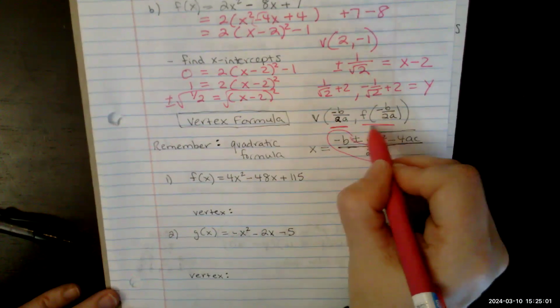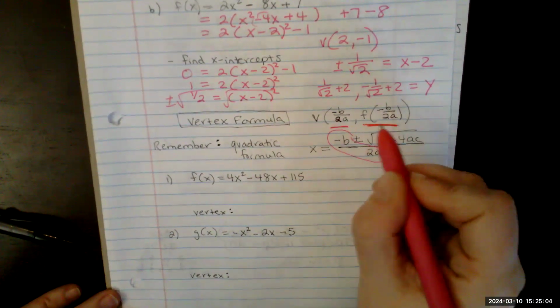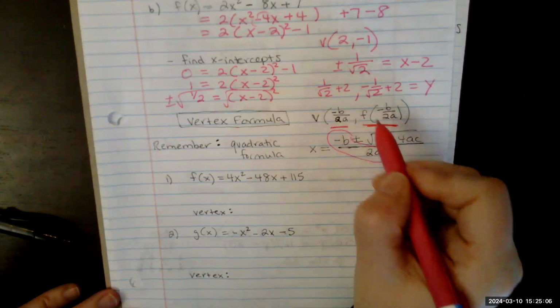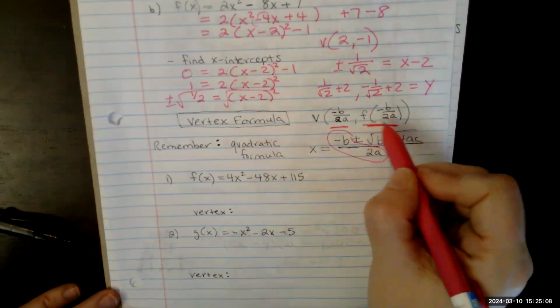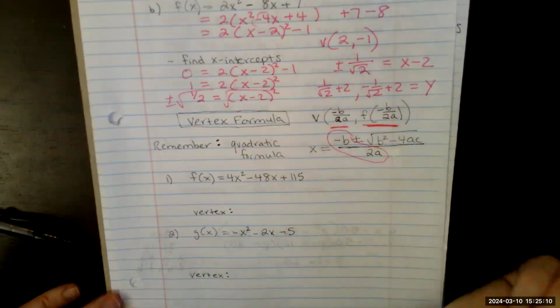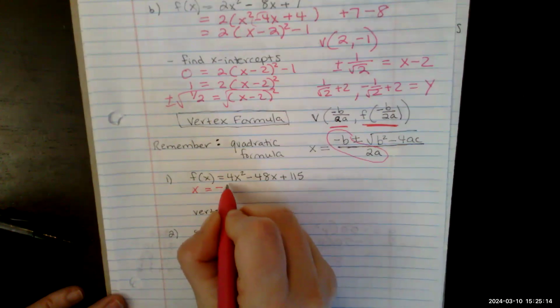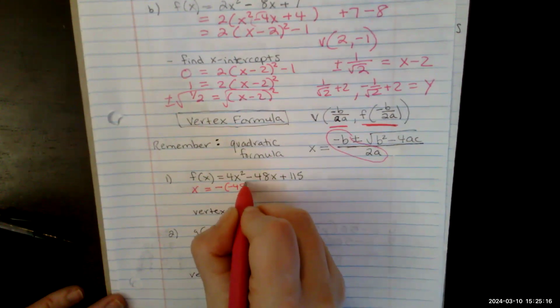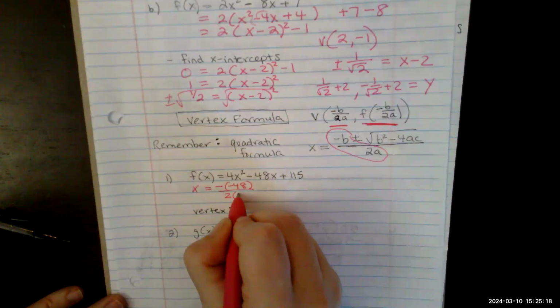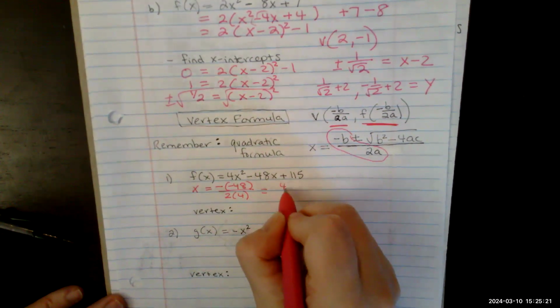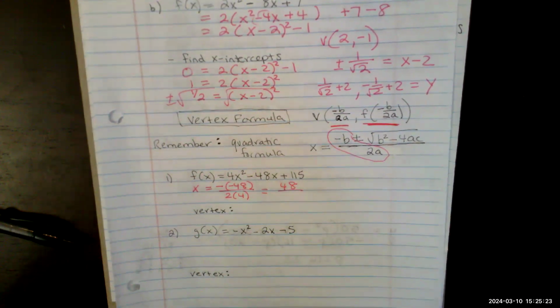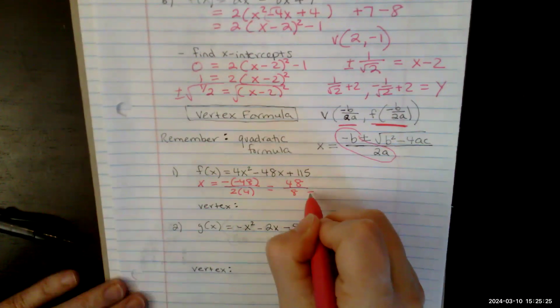And then this looks super fancy, but all it means is since you have the x, now go plug that x in to find the y. That's all this means. So to find the x of our vertex, we do the opposite of b over 2 times a. So that would make that a positive 48 over 8, which is 6.